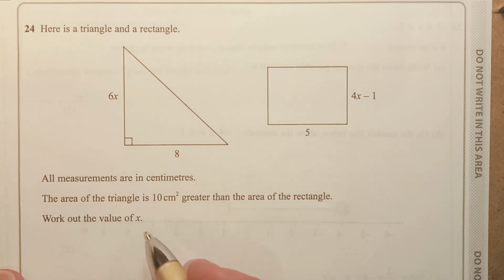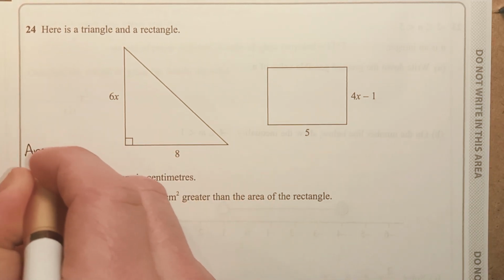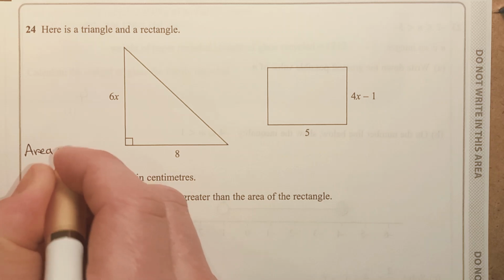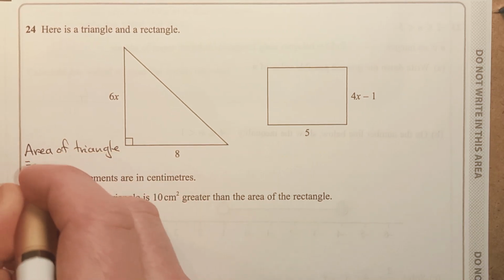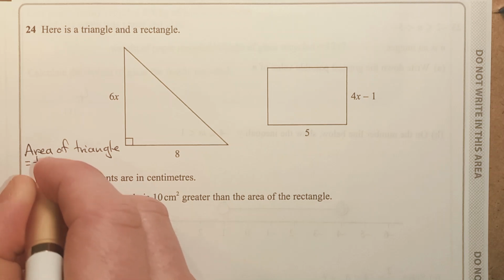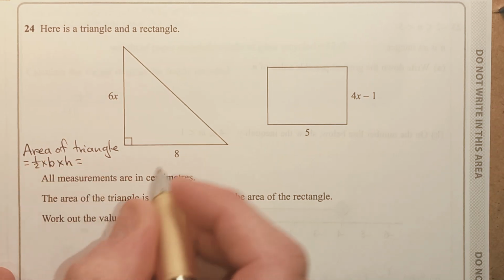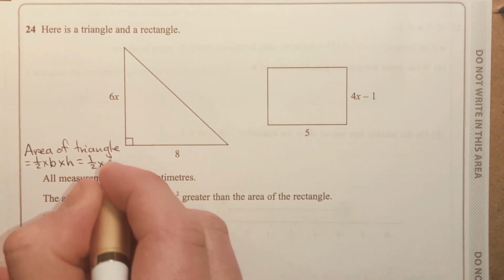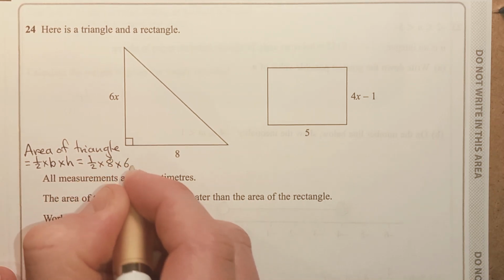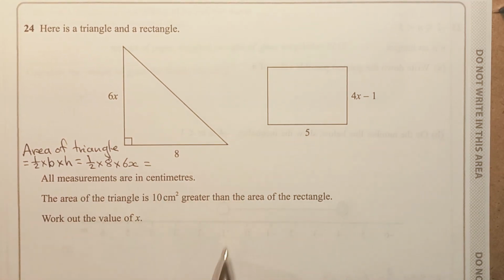Right, so we know the area of a triangle is half times the base times the height. So it's going to be a half times 8 times 6x.